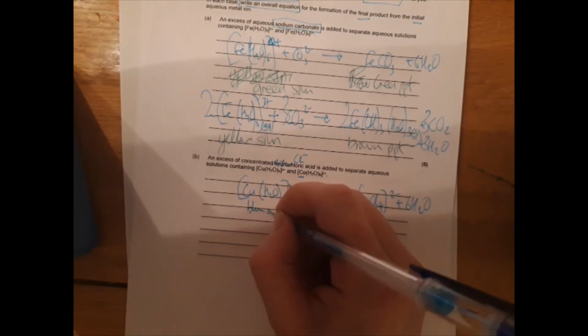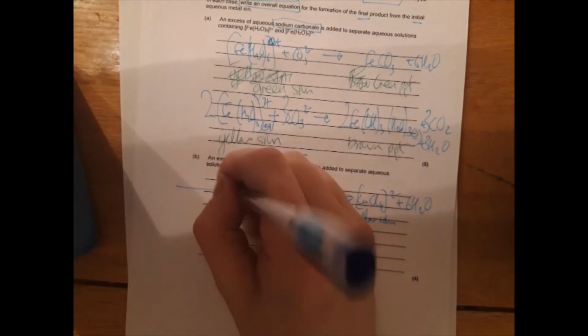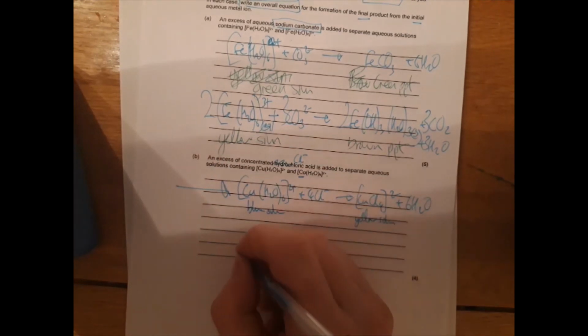Blue solution, yellow solution, otherwise known as yellow-green. Either of them are fine. You do need to know this one, but you don't need to know this one. In fact, I can't quite remember it. Cobalt H2O 6 times, 4 Cl- has come in, CoCl4 2-. What colour are you? I think it might be pink.